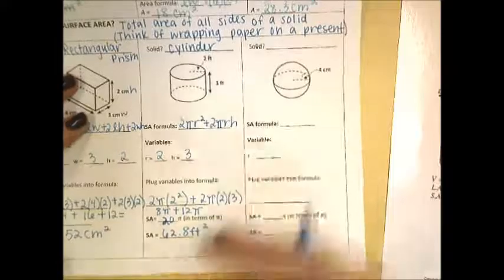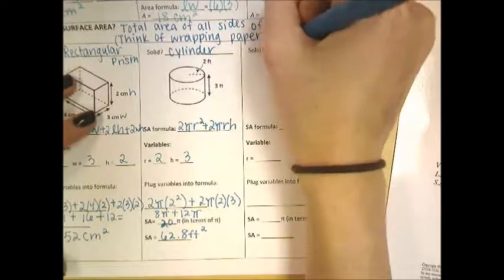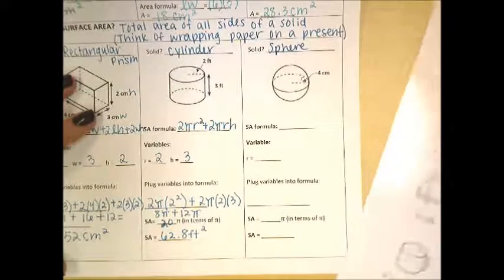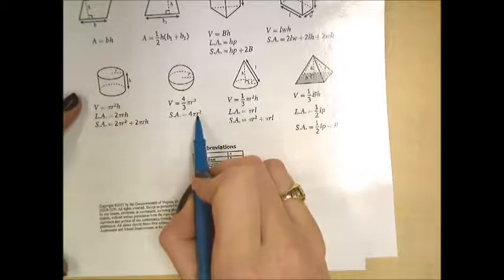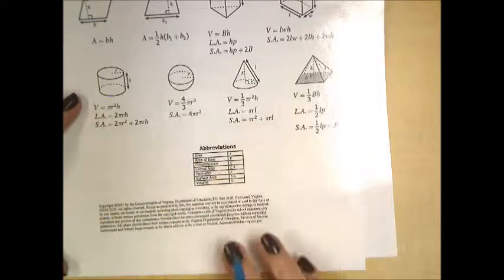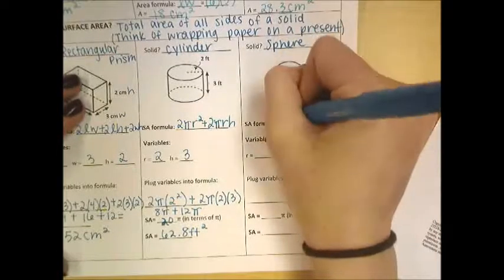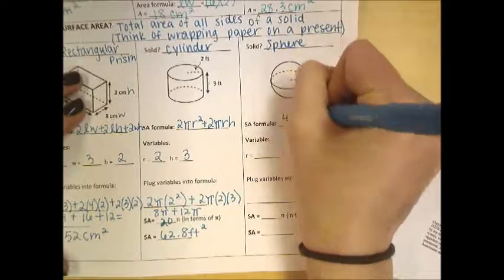Next we have our sphere again. So your sphere's surface area is a pretty straightforward formula. It's kind of like the area of a circle, but we multiply by 4. So 4 pi r squared.